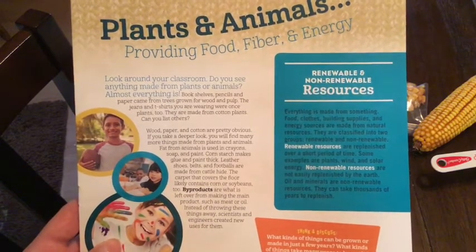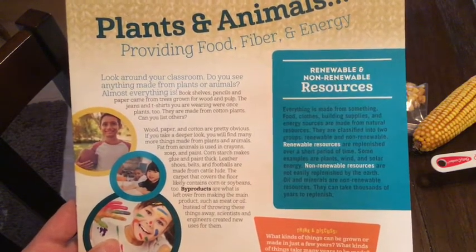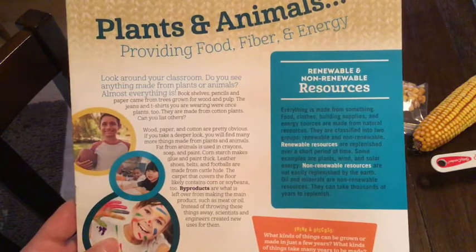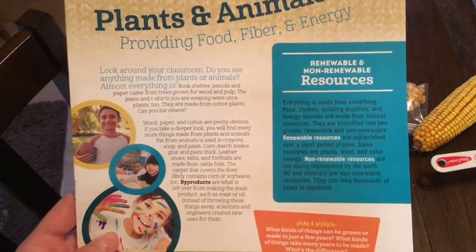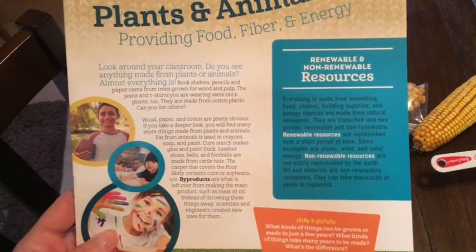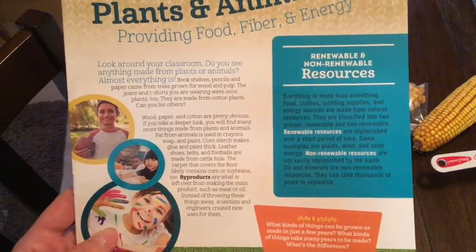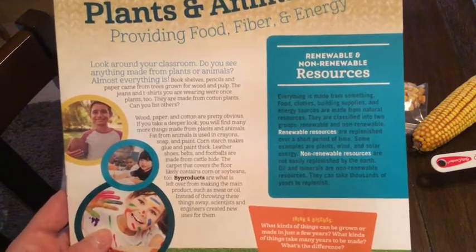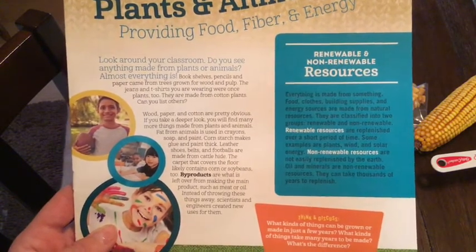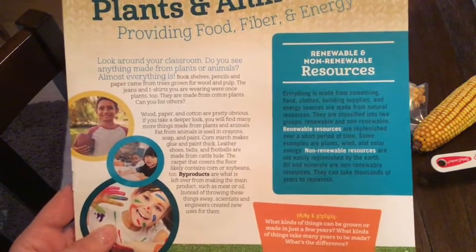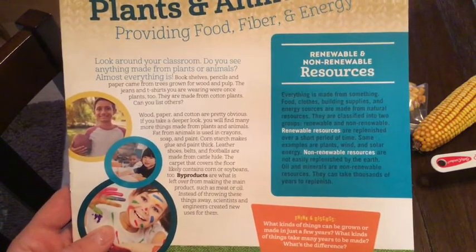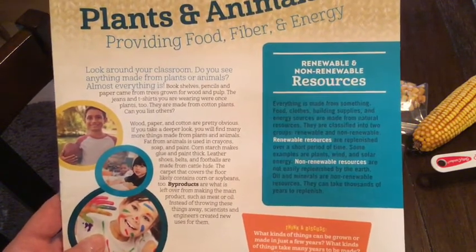Fat from animals is used in crayons, soap, and paint. Cornstarch makes glue and paint thick. Leather shoes, belts, and footballs are made from cattle hide. The carpet that covers the floor likely contains corn or soybeans too. Byproducts are what is left over from making the main products such as meat or oil. Instead of throwing these things away, scientists and engineers created new uses for them.